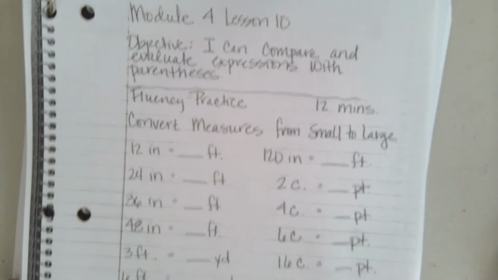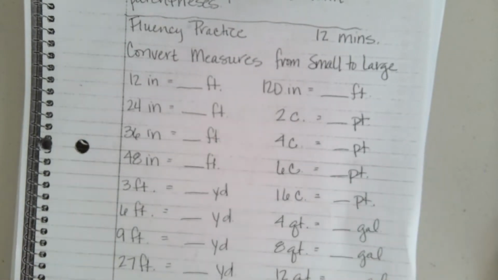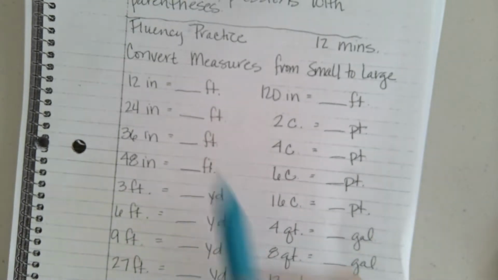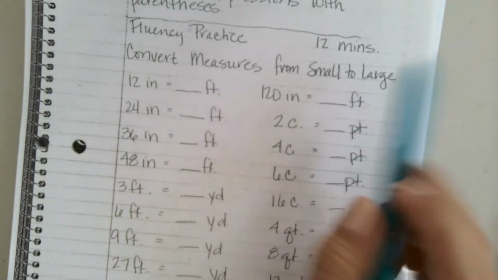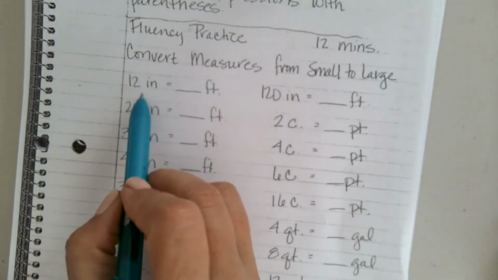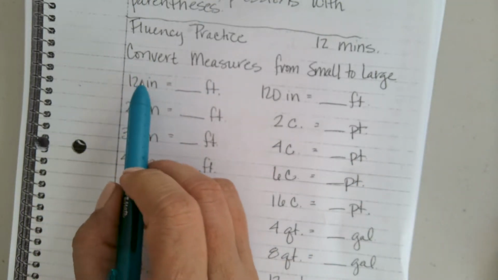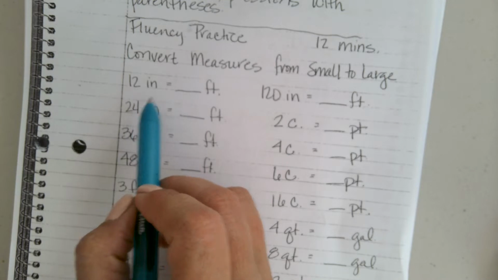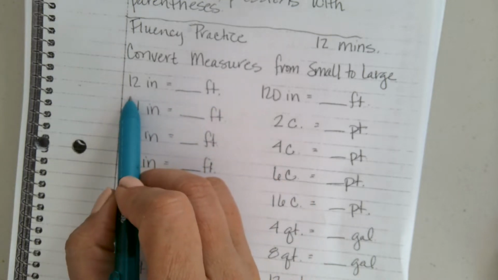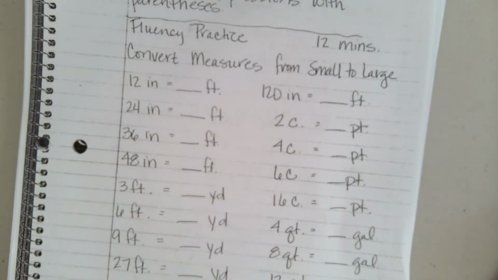All right, but let's go ahead and start with this fluency. This fluency actually reviews lesson 9. So we're going to go through, we're going to convert measures from small to large. So yesterday we were doing from large to small. So today we're going from small to larger.